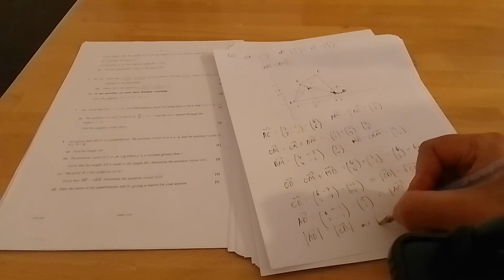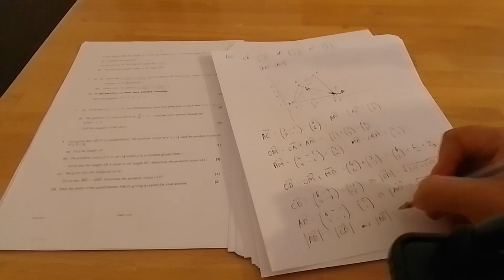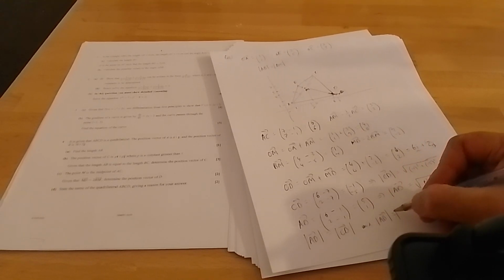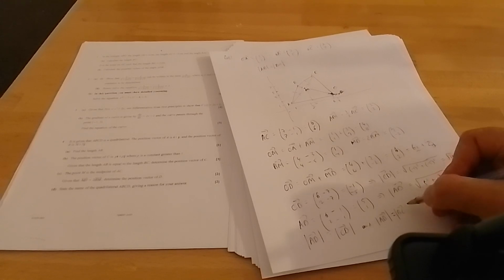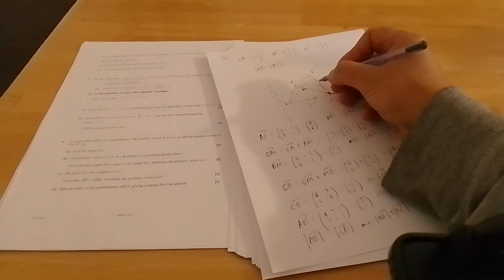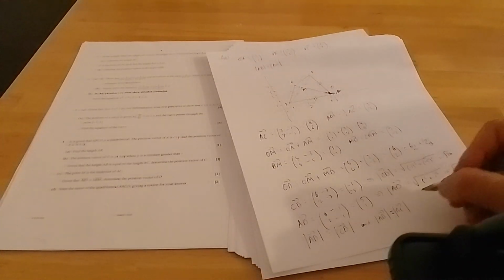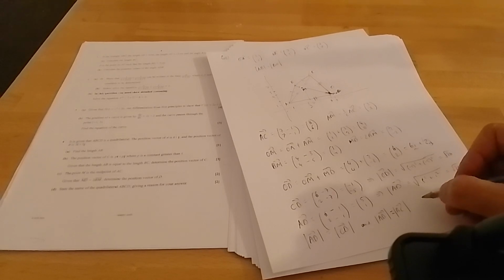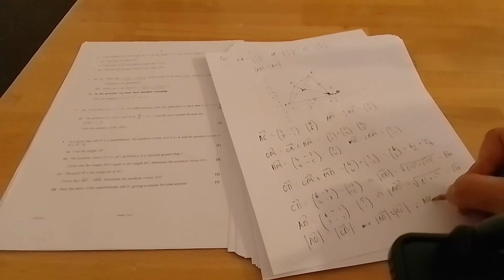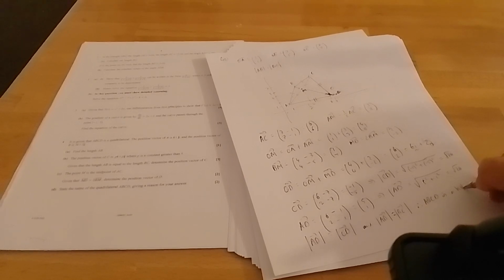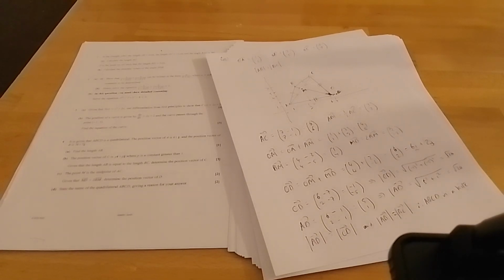And we already know that the length of AB is equal to the length of BC. So since we've got this side here is equal to that side, these sides are equal, adjacent pairs of sides are equal, so we have therefore ABCD is a kite. And that completes question 4.